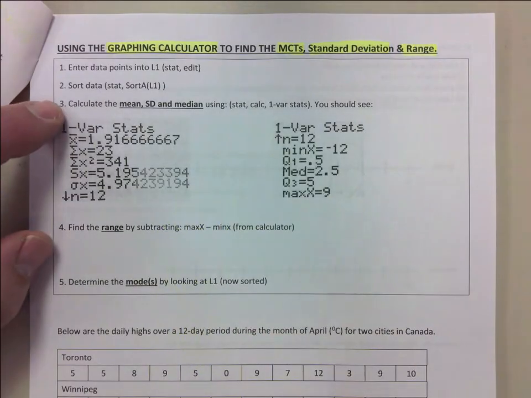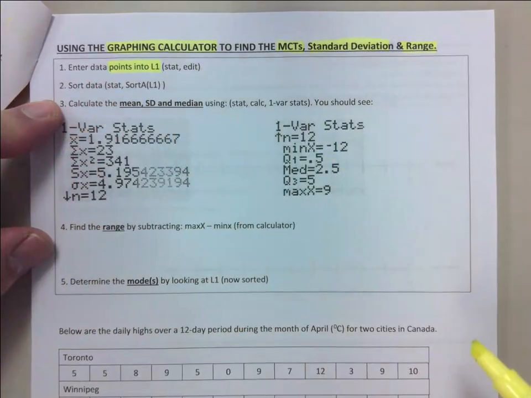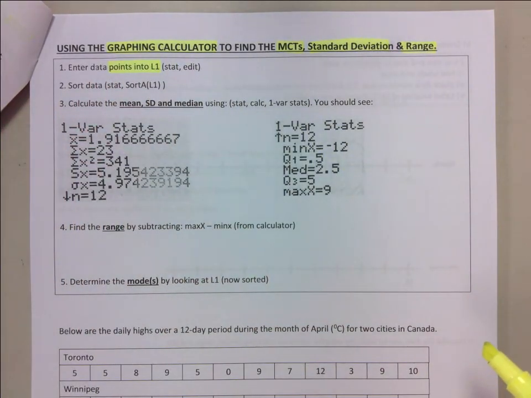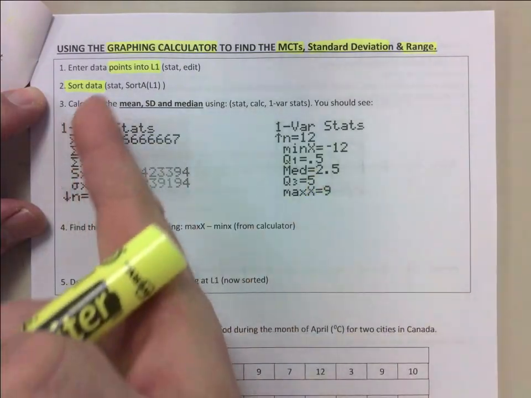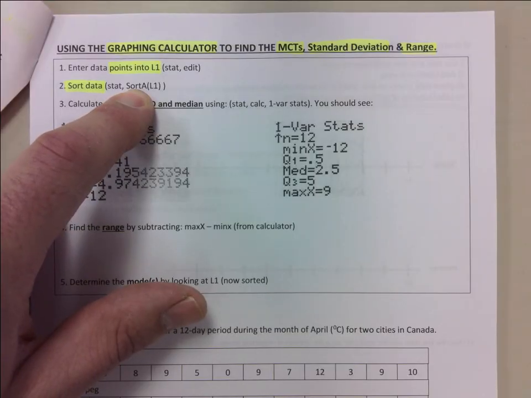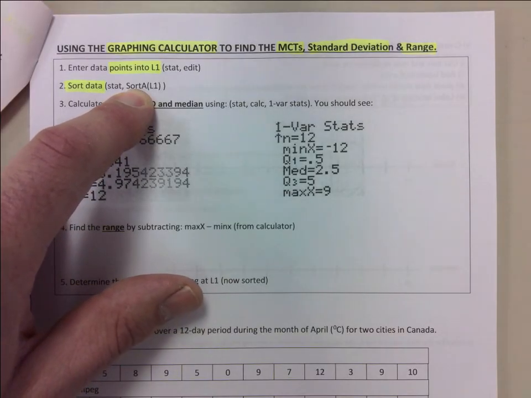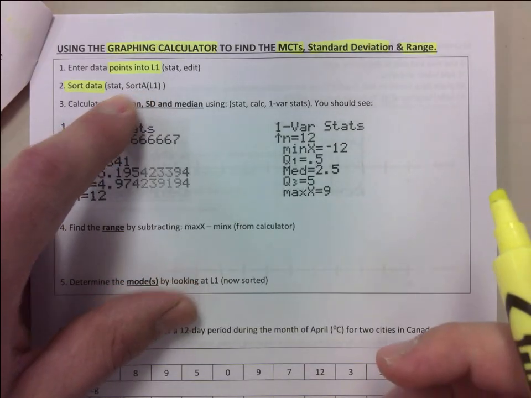So what we're going to do is this. We're going to put the points into L1. I'm sure you all know by now how to get to L1, okay? Then we're going to sort the data. We press stat, sort A. Sort A is ascending. If you go sort D, it's descending. I won't care about descending. I will always go ascending because I just want to arrange it, okay?